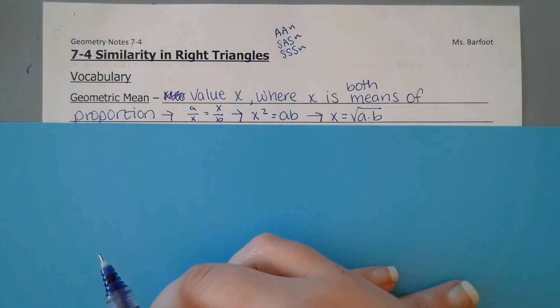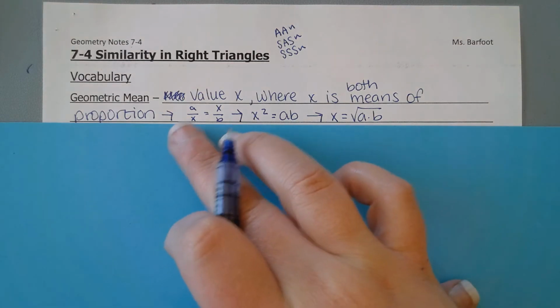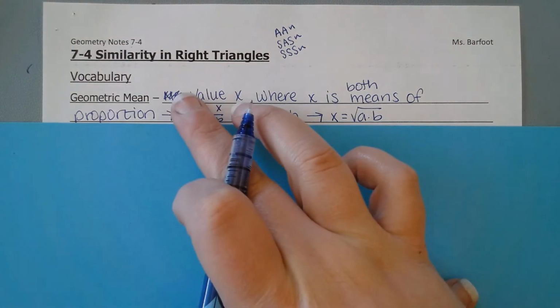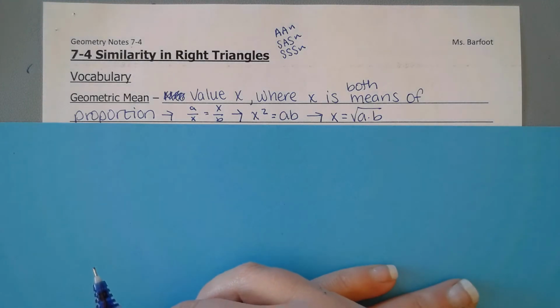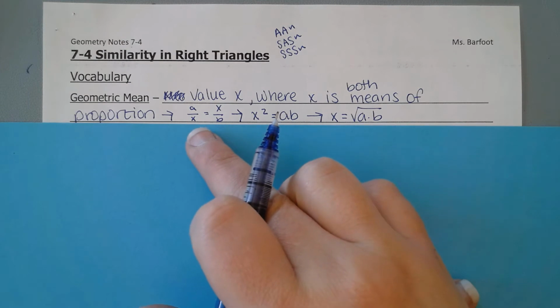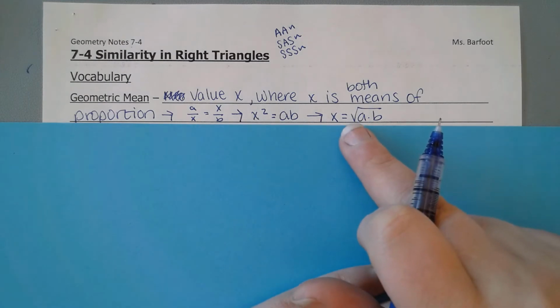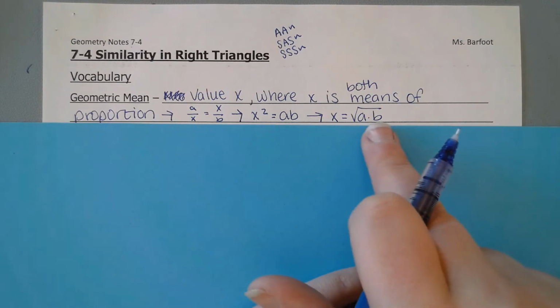A geometric mean is a proportion where the mean is the same. So the mean is the same exact number. Our extremes are different. They could be the same, they could be different. And what happens is we end up getting that the mean, x, is equal to the square root of a times b. The work for that is shown here.